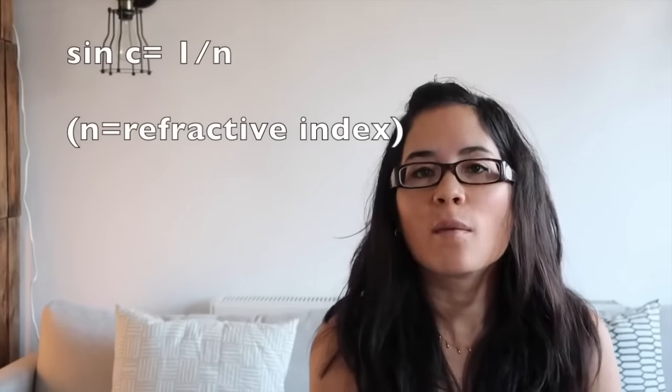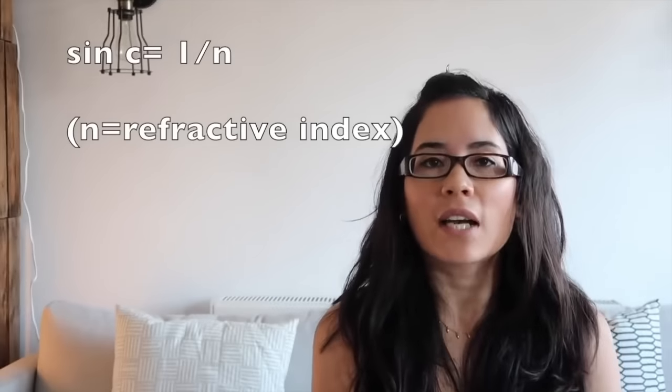So you don't get any refraction, all the light is totally internally reflected, and they make use of this in optical fibres. Now, to calculate the critical angle, you simply need to do sine c equals 1 over n, making sure you inverse sine on your calculator to get the correct value for c.